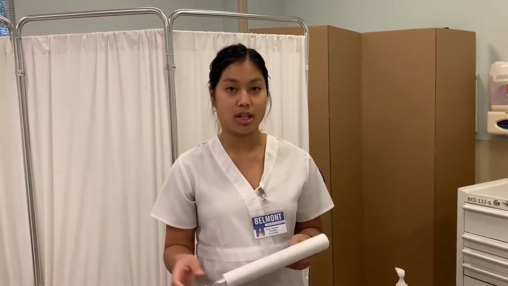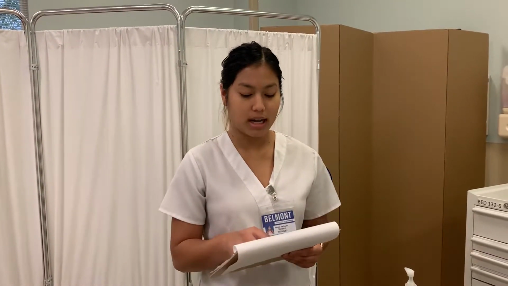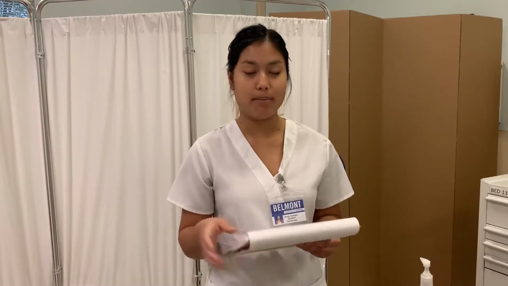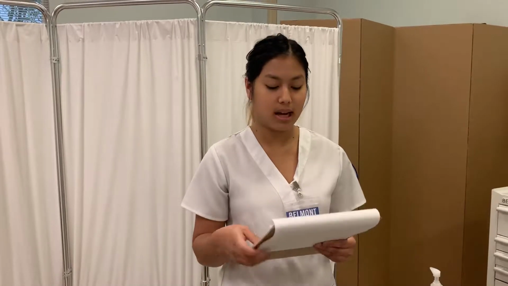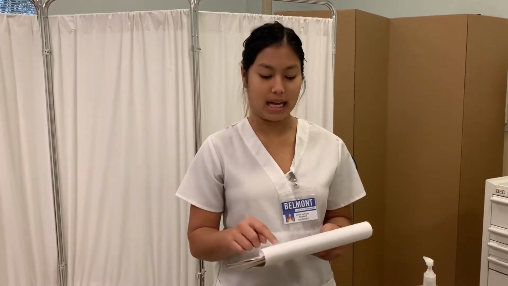Vitamin B12 injection is also ordered. It's 1,000 micrograms IM once now. And then we've also got Levemir, which is an insulin, 10 units subcutaneous once daily.